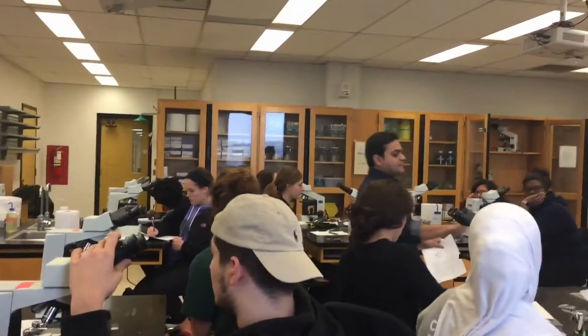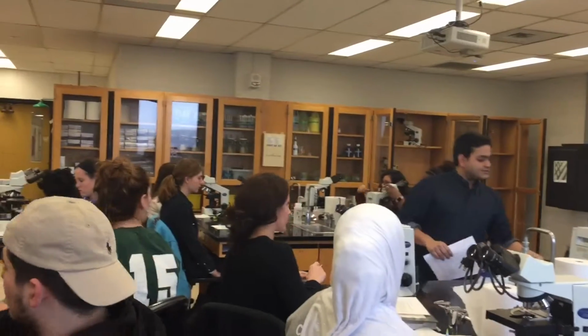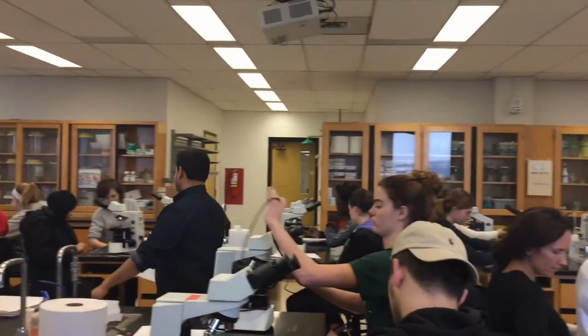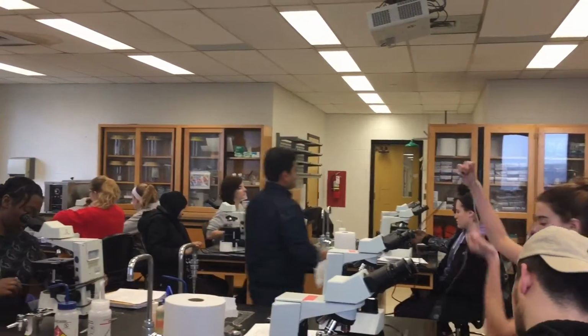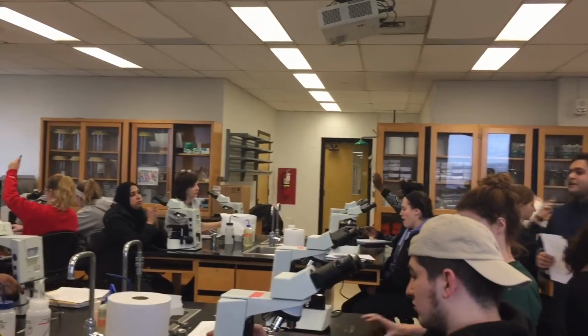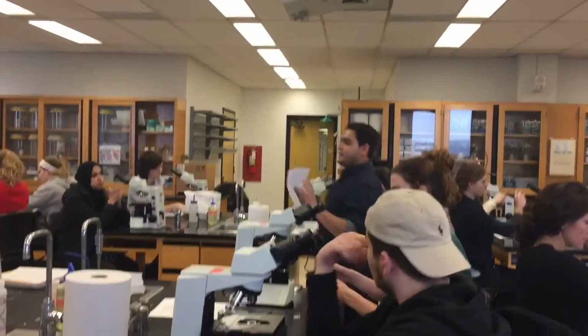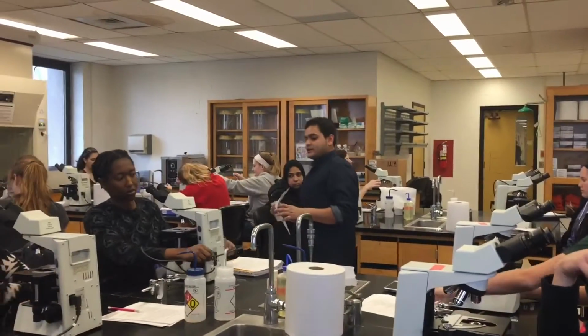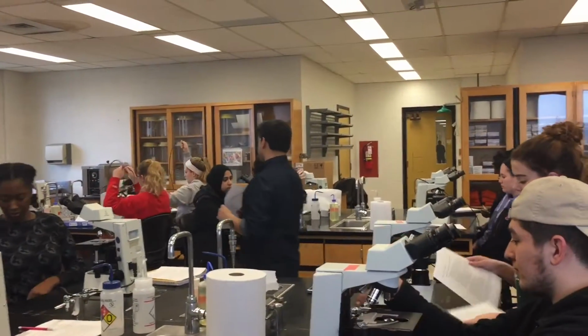Okay, so now you can plug the power source to the outlet. And for this lab, you want to know the parts of the microscope. You already know which one is the objective magnification, right? So plug it into the power source.